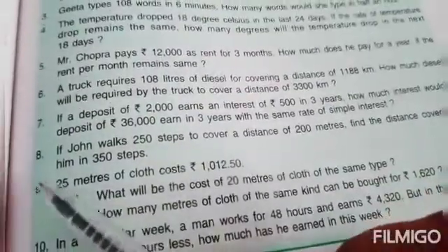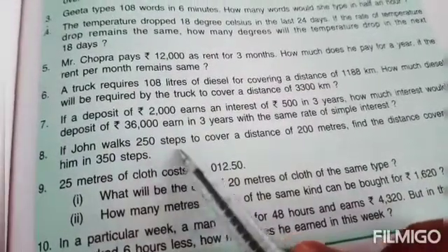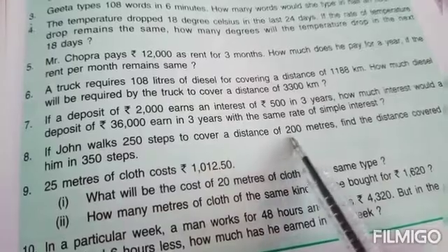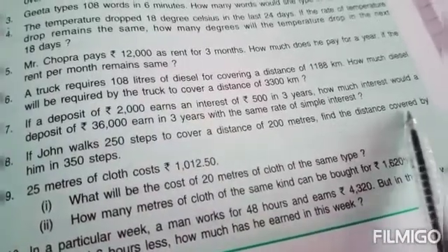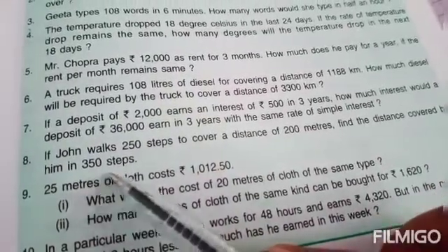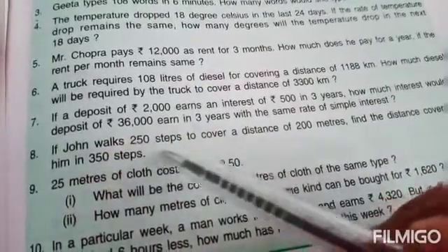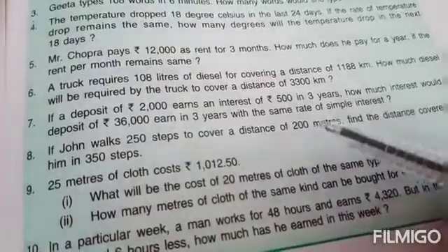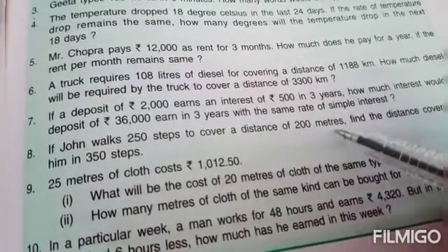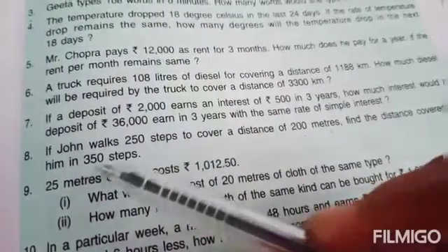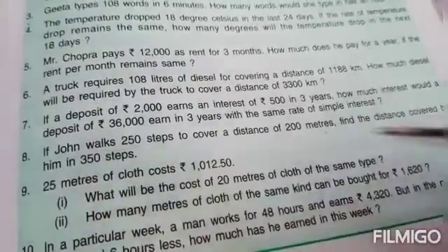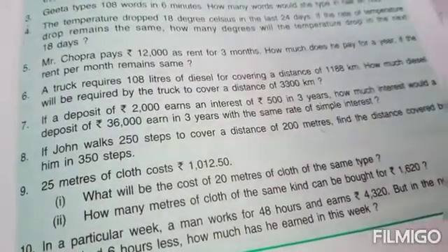8th question. If John walks 250 steps to cover a distance of 200 meters, find the distance covered by him in 350 steps. So, 250 steps he walks to cover 200 meters. So, in 350 steps, how much distance will he cover?